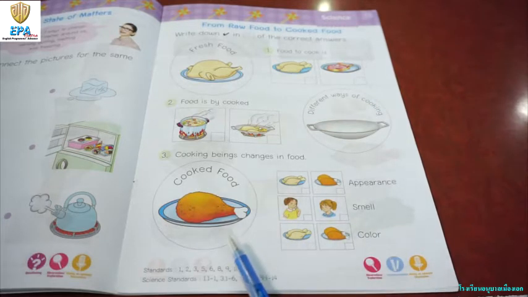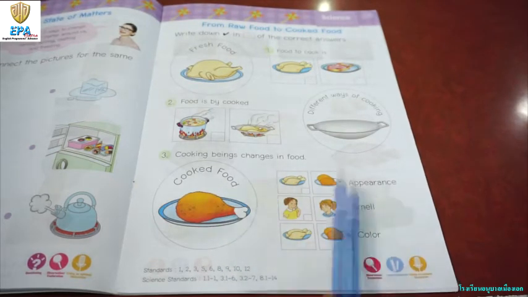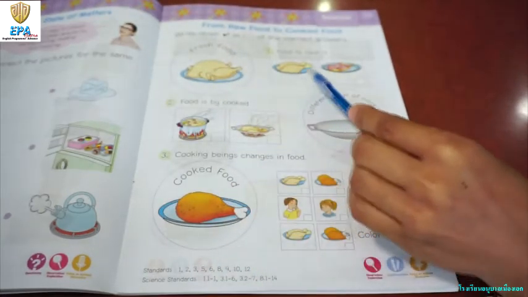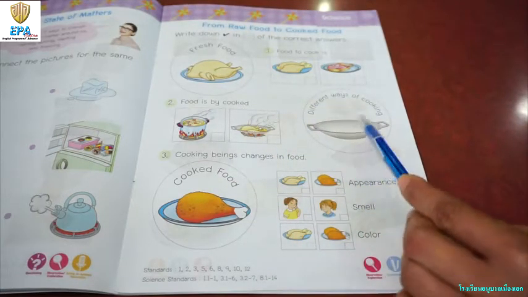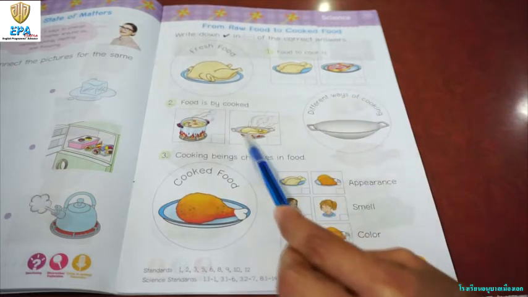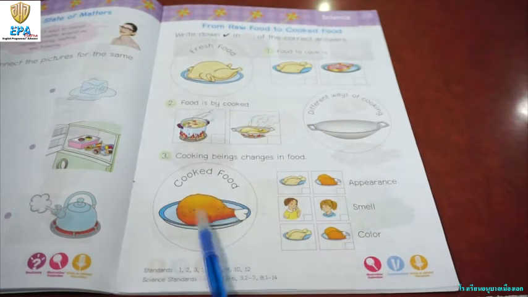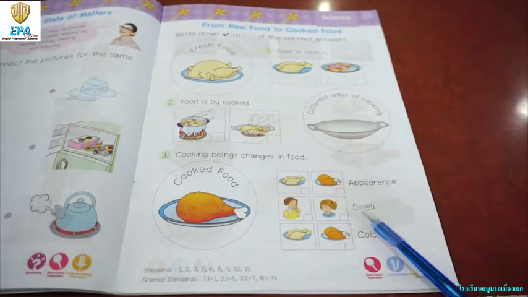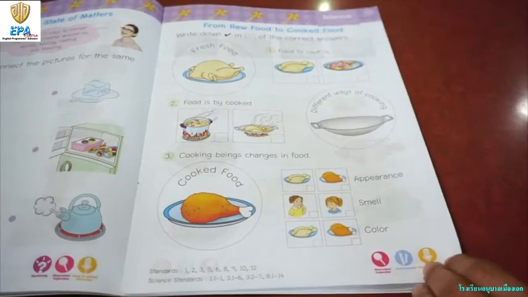Okay, so raw food can be changed into cooked food. A raw chicken can be cooked into this one. And using this cooking material, we can saute raw foods like this one. And raw foods can also be changed like this one. It can change in its appearance, in its smell, and in its color. Okay, now kids, turn your books to page 18.